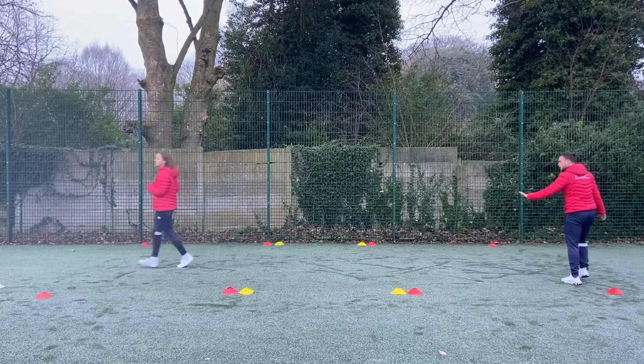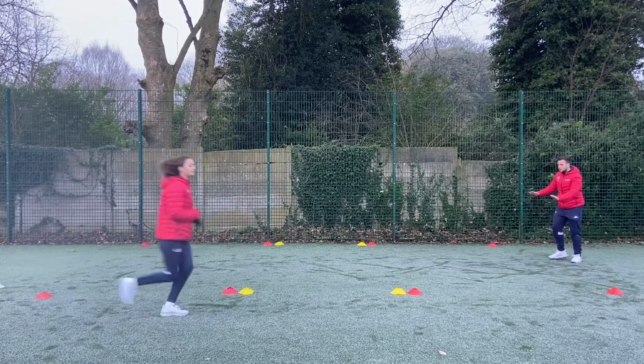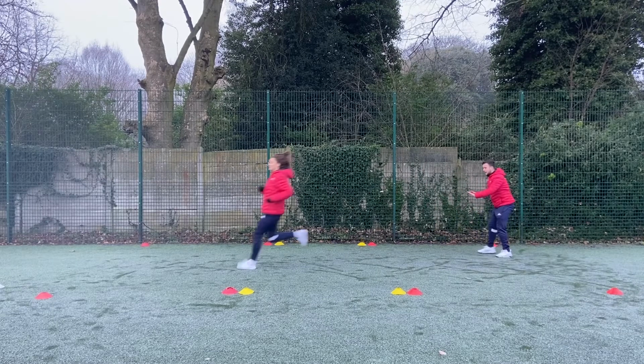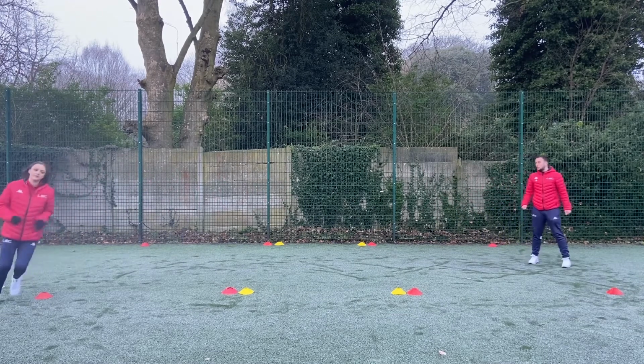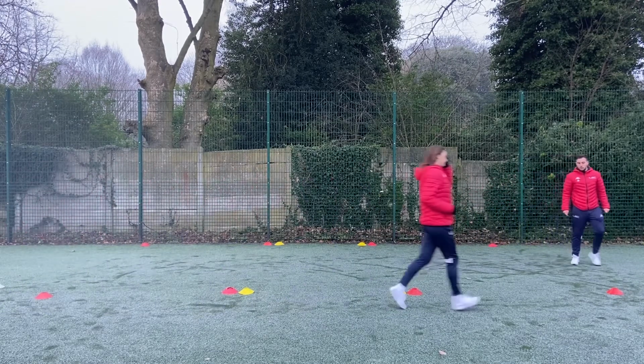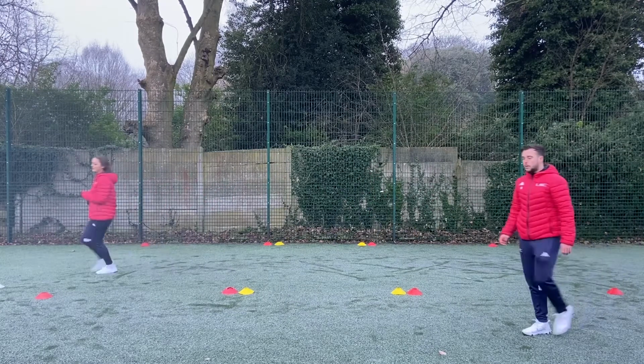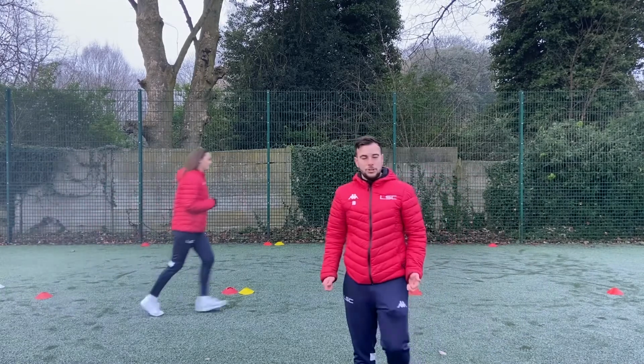Get there quickly, that's it, and arrive patiently. Brilliant. So you just put the brakes on as you get towards the top. So again, sprint in there quickly, and then slow yourself down as you arrive. Excellent. One more for me. One more. Excellent. So through the corridor. Superb. Right, boys and girls.